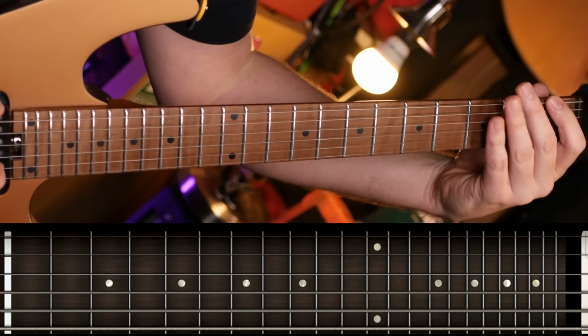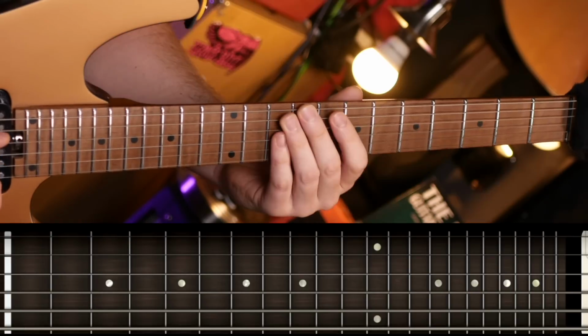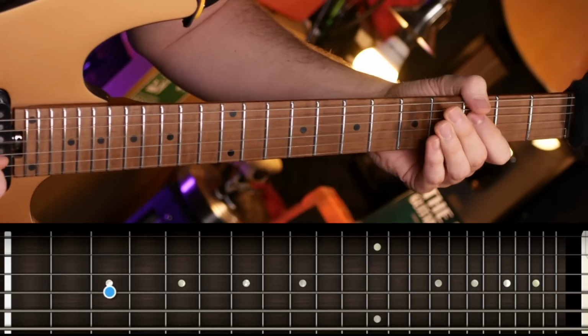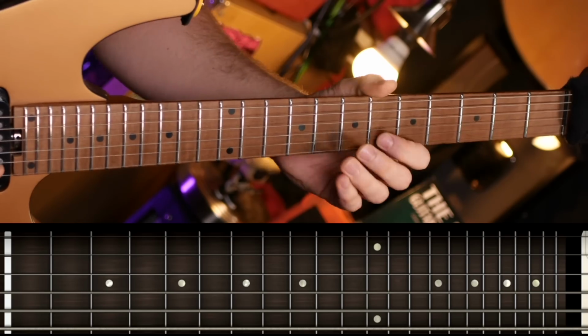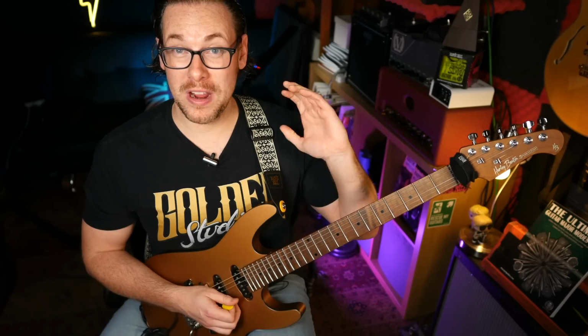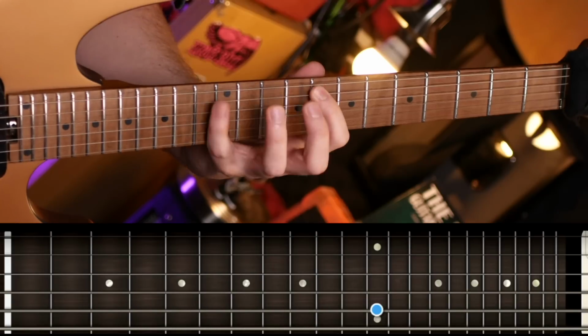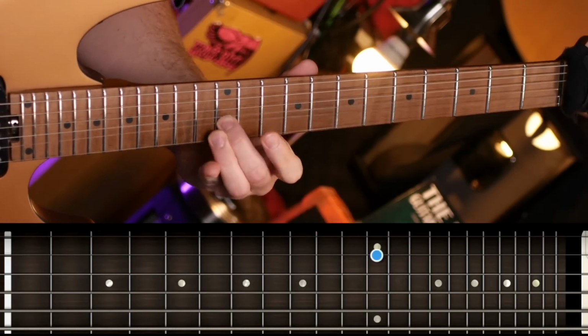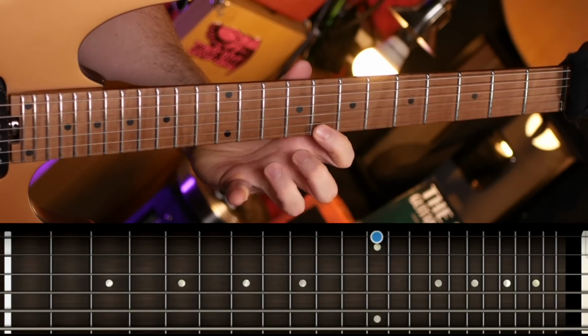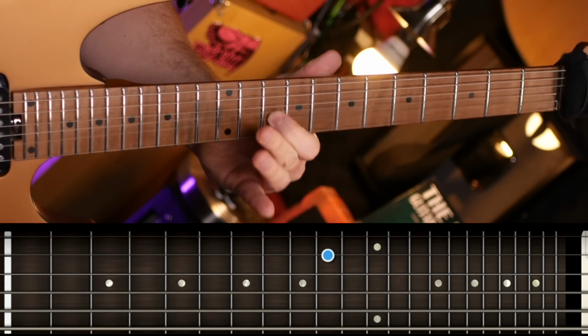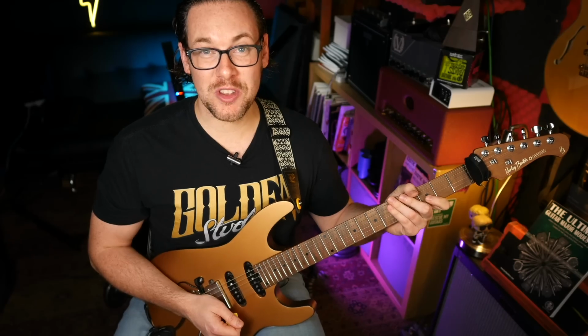So with all my Fs on the fretboard, I'm really looking for these. And that's when you really start to get those modal sounds.